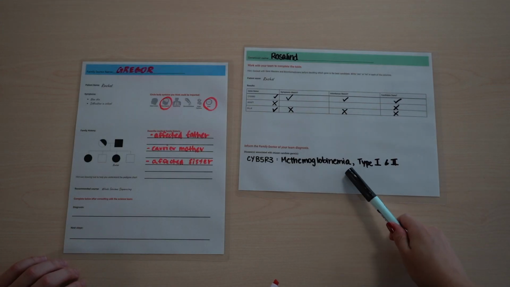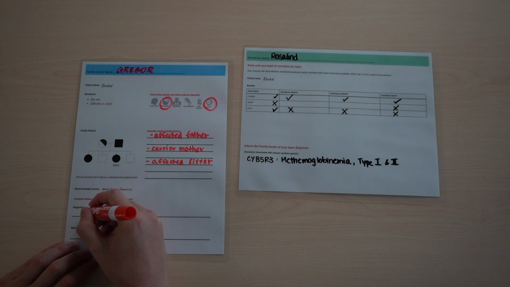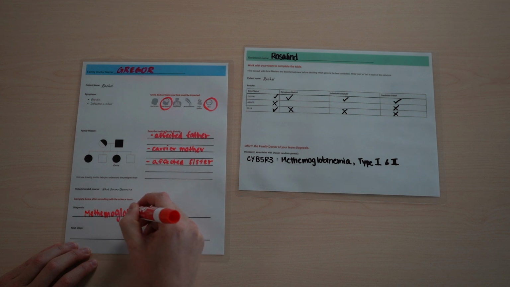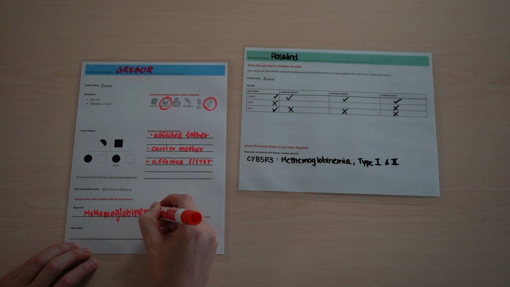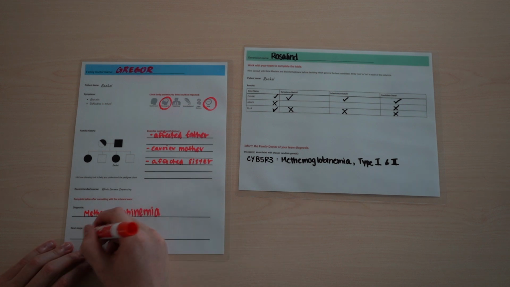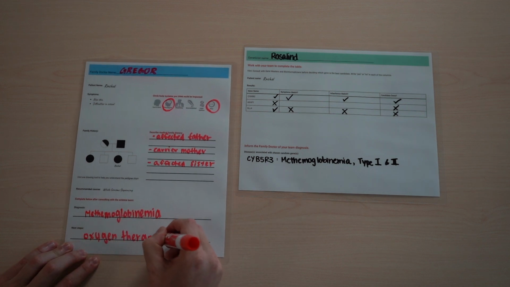So now that the geneticist has determined the candidate gene, the doctor can make a diagnosis. Following the diagnosis, the doctor will outline the next steps. So in this case, the family doctor will tell the patient that they have a diagnosis of methemoglobinemia, and the next steps are oxygen therapy.